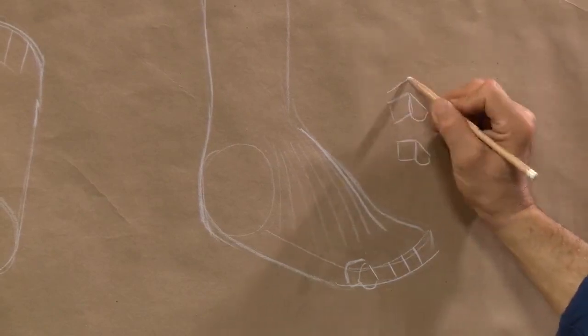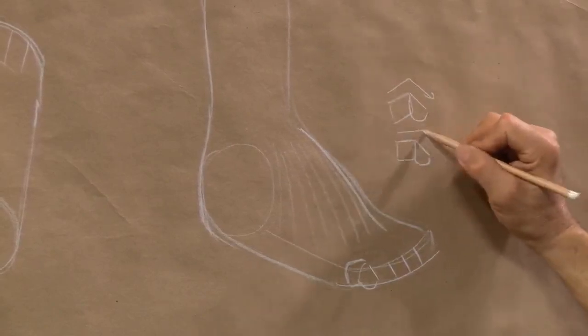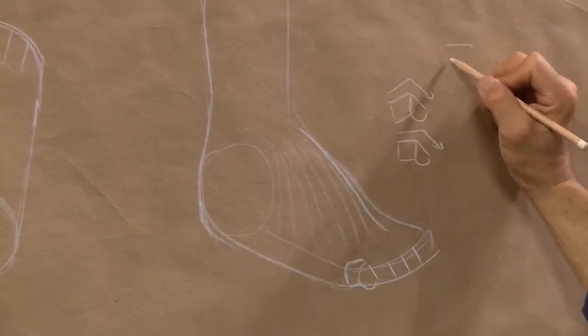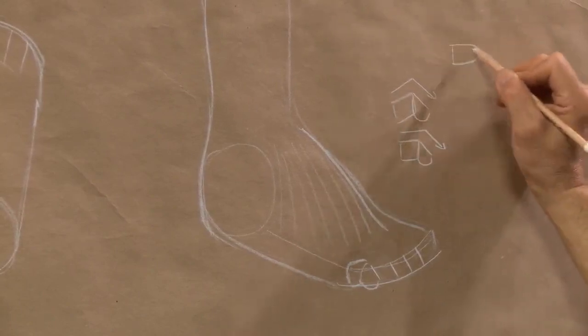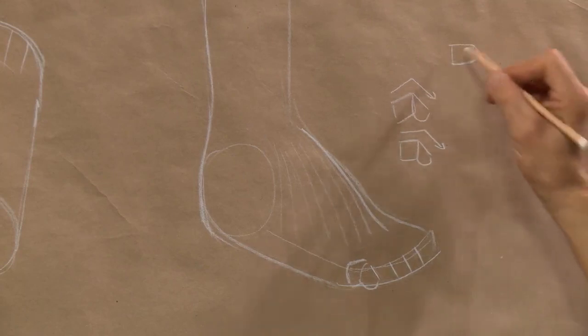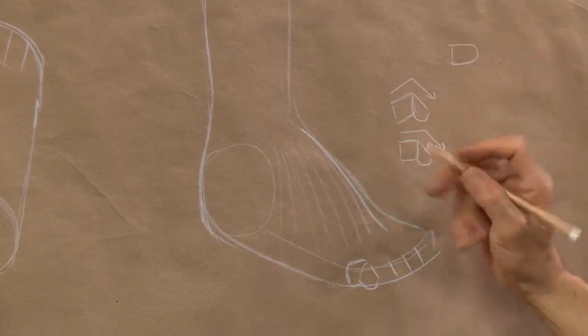So either this or this, but never like this. The toes are never going to be like that. Those are little sausages. You don't want that. You want this. This will give you a sense of articulation, a sense of joined part. They have a dynamism, they have power, they have movement.